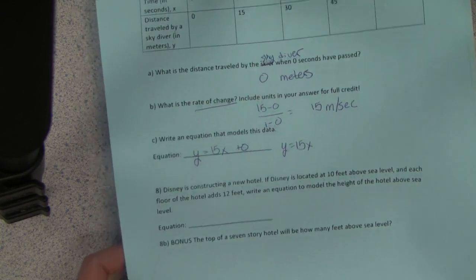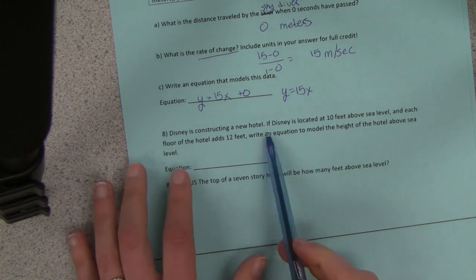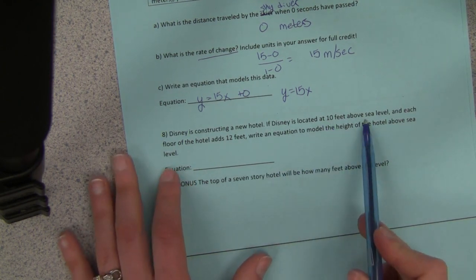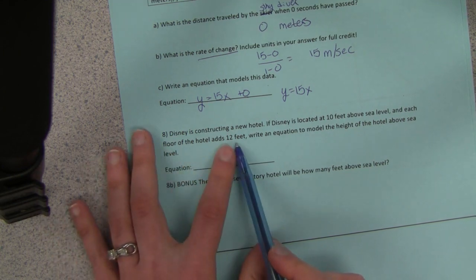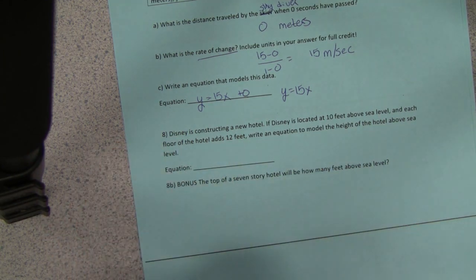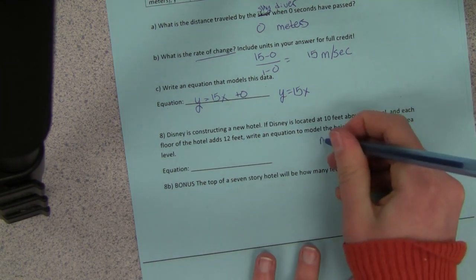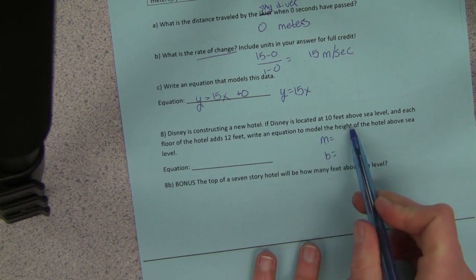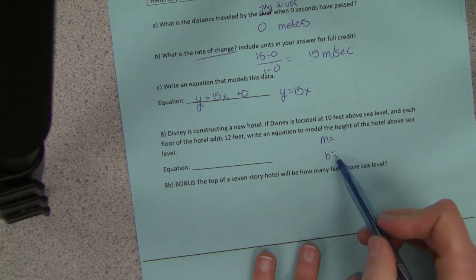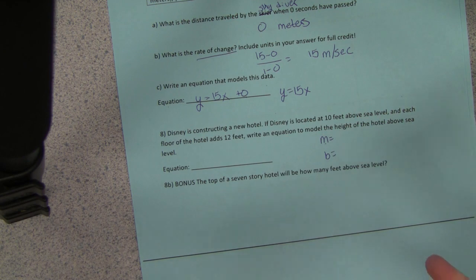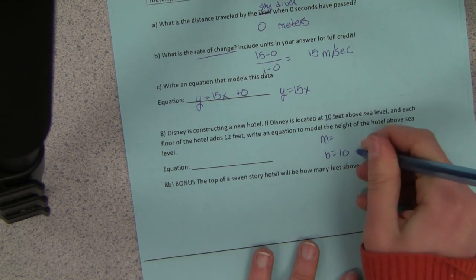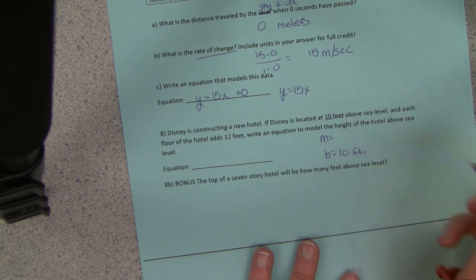Okay, and the second one says Disney is constructing a new hotel. If Disney is located at 10 feet above sea level and each floor of the hotel adds 12 feet, write an equation to model the height of the hotel above sea level. Again, same two things: we're looking for our slope and our y-intercept. We're looking for a rate of change with each new story that's added, and where we started. Obviously we started at 10 feet above sea level, so that's my initial value.